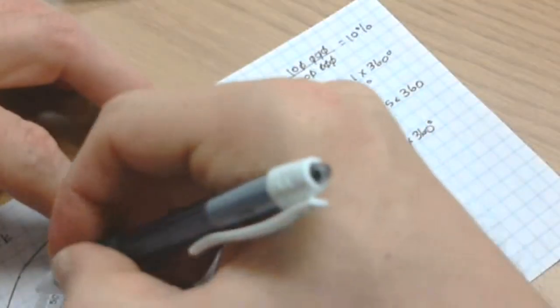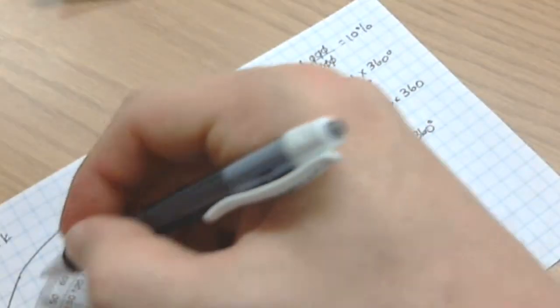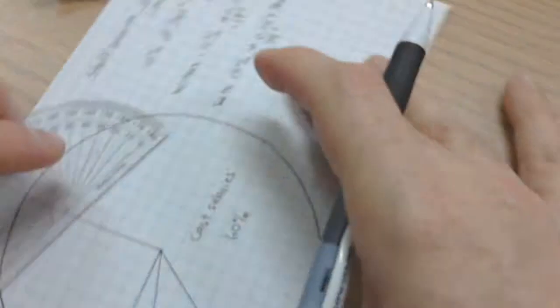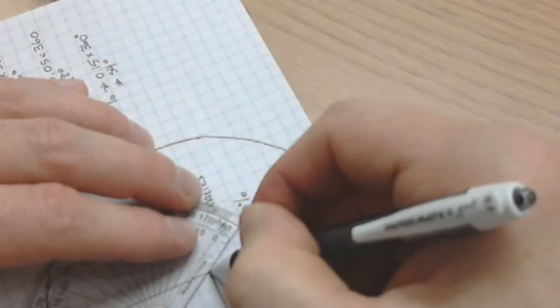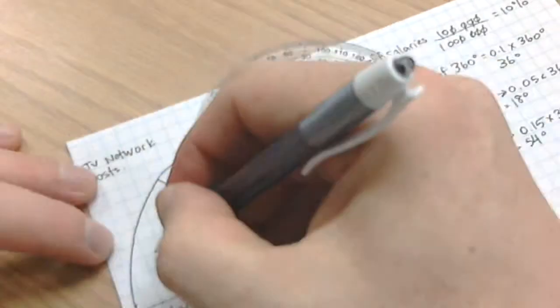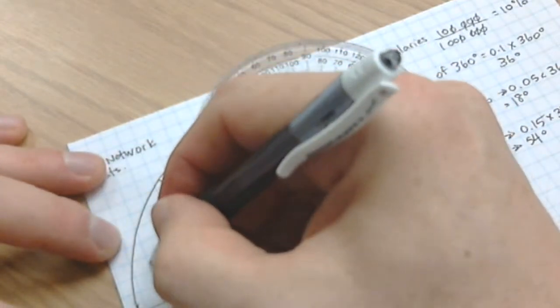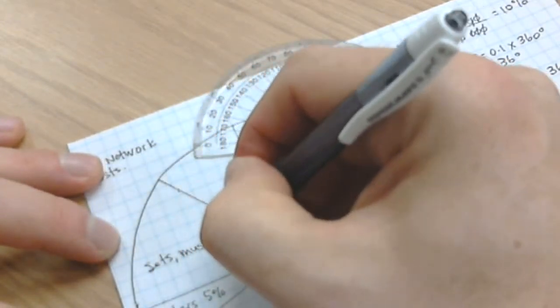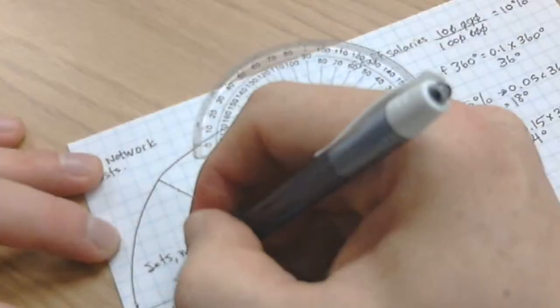So up from 0, it's right there. This is sets, and it's 15%.